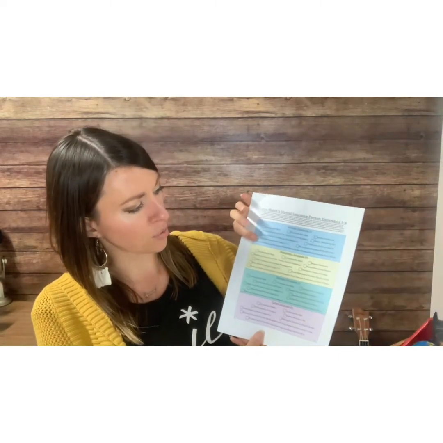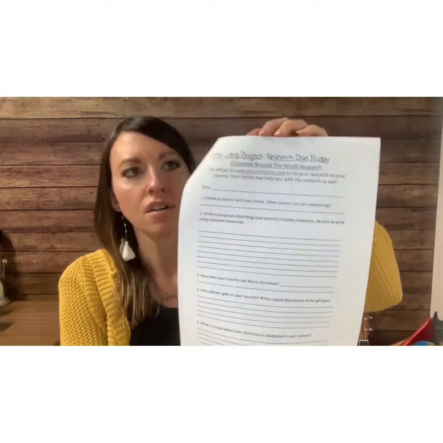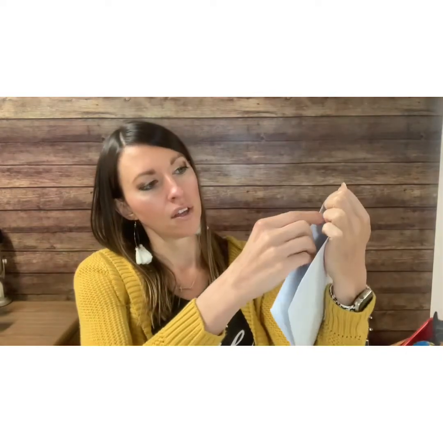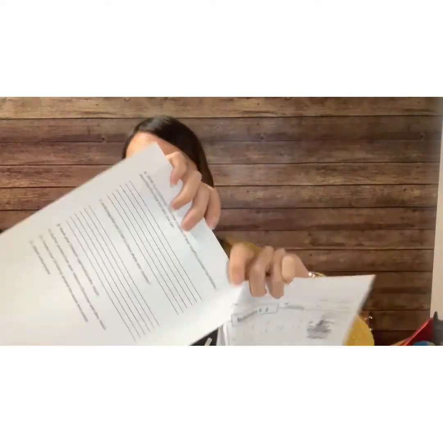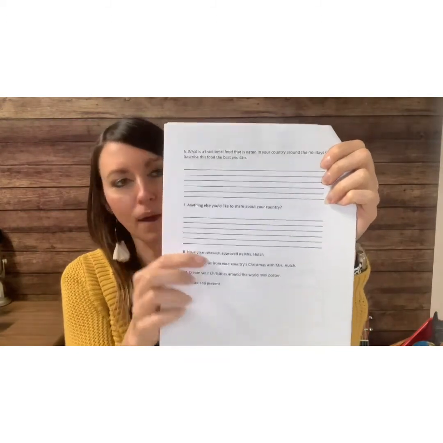And then you're going to work on your Christmas Around the World research. Your goal is to have this full research done by the end of the week. So you have 4 days to complete that, and it's only 1 page. So you have 1 page here, front and back, and you can work on this with your family if they're able to help you, and one, not even a full page on the back, half a page.